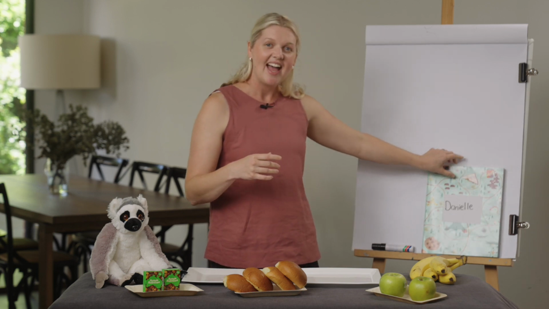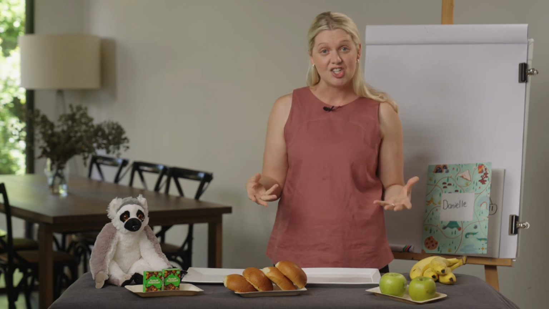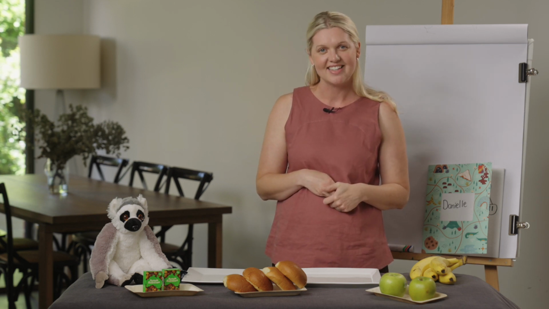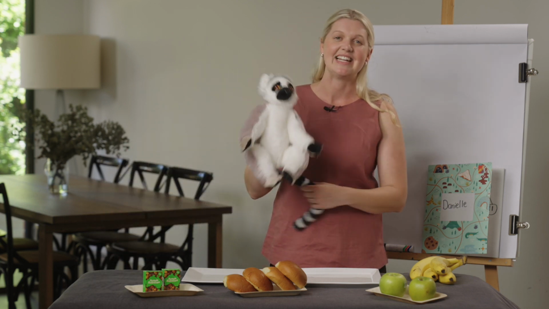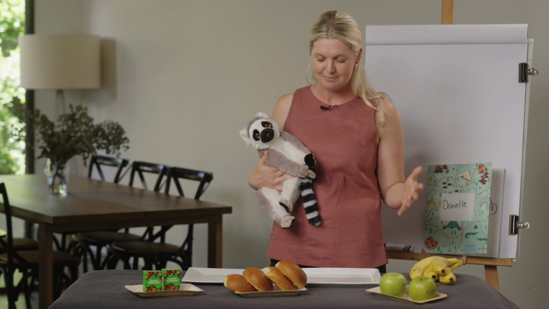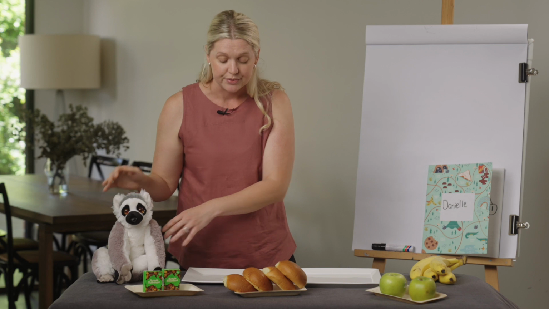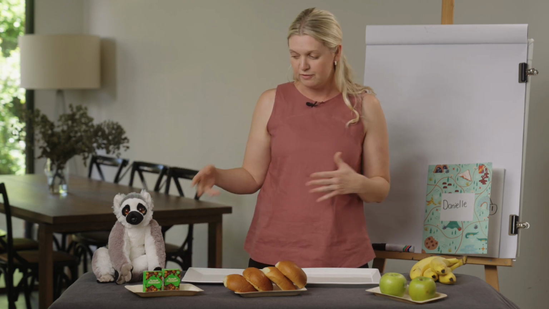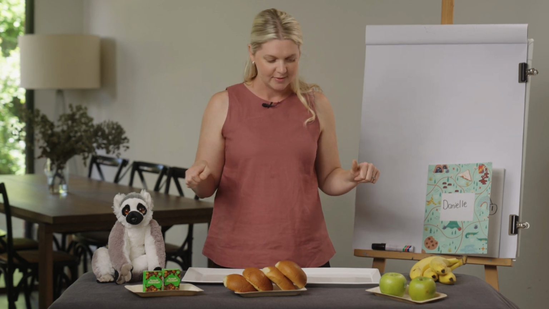Now, our learning intention today is to, once again, share a collection into two equal groups, but today we're going to use a 10 frame to help us. Now, we're going to welcome Lenny back, and Lenny and I are really lucky because we have this lovely picnic set up, but I need your help. I need you to help me share out the food so that it's equal for Lenny and for myself. So let's have a look at what we've got.